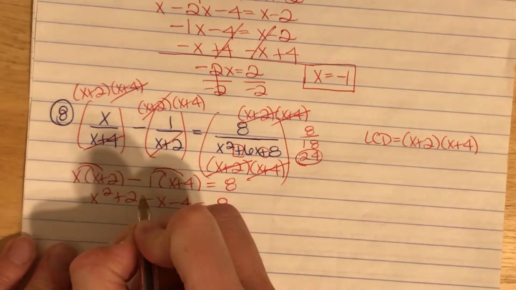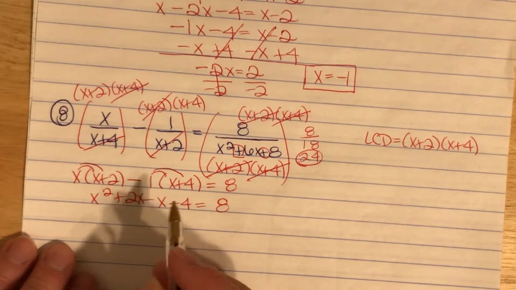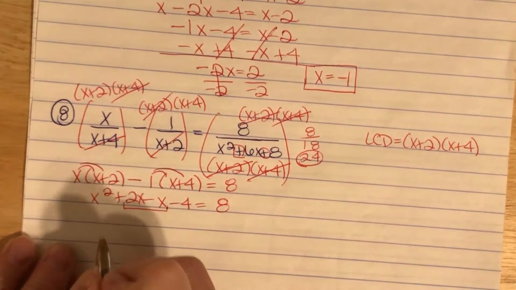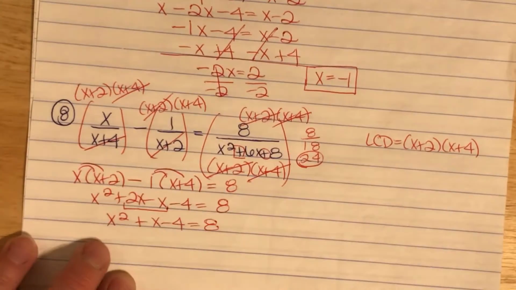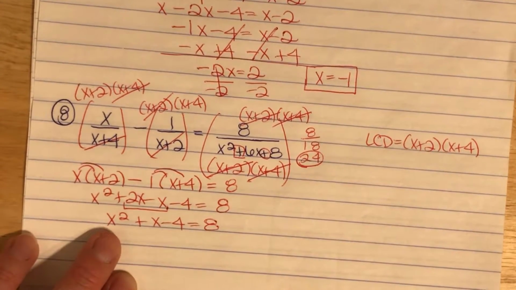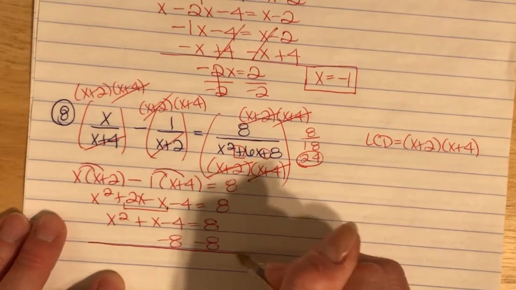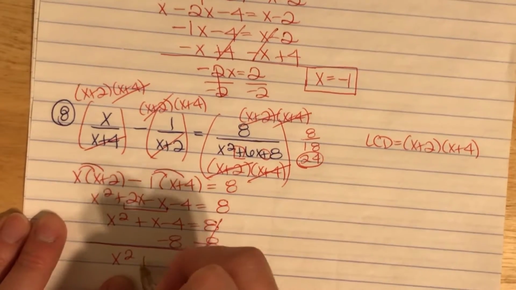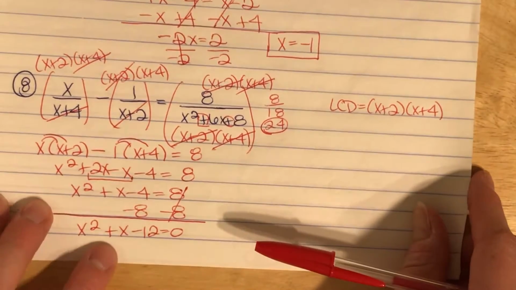Let's combine like terms. Oh, this is supposed to be plus 2x, excuse me. So x squared plus 2x minus 4. Combine like terms, so just the 2 x's. So x squared plus x minus 4 equals 8. I have here that x squared term, so I have to solve this quadratic equation through factoring. So I'm going to subtract the 8 over. And I'm getting x squared plus x minus 12 equals 0. Okay, so now I need to factor this.